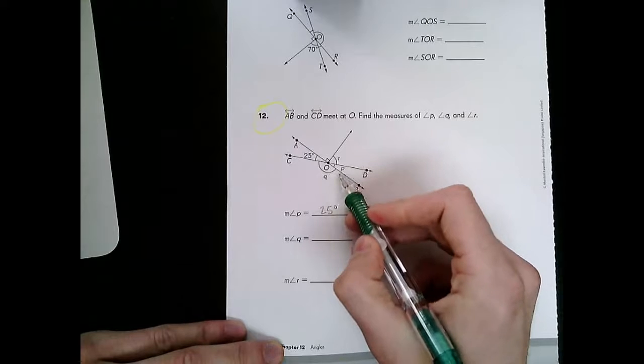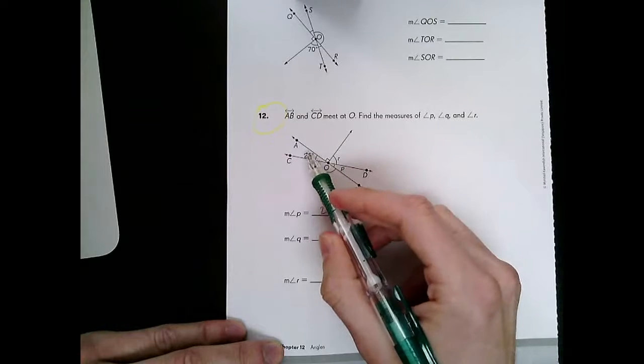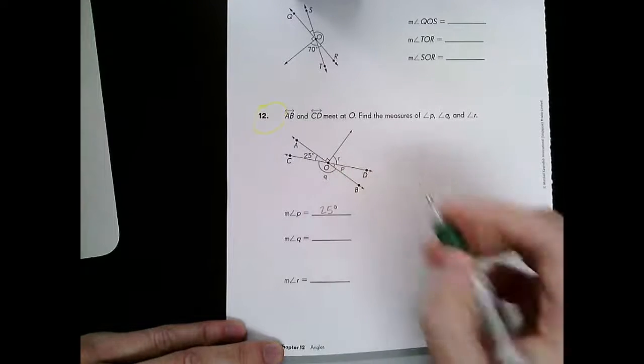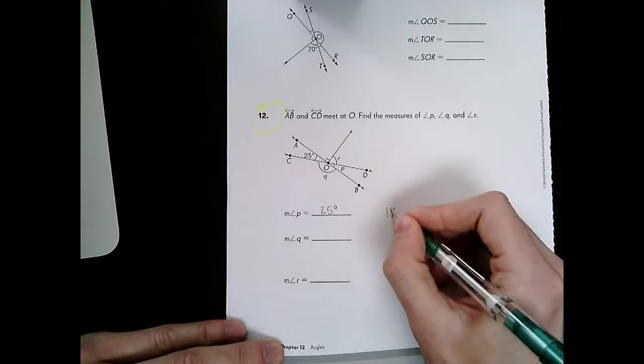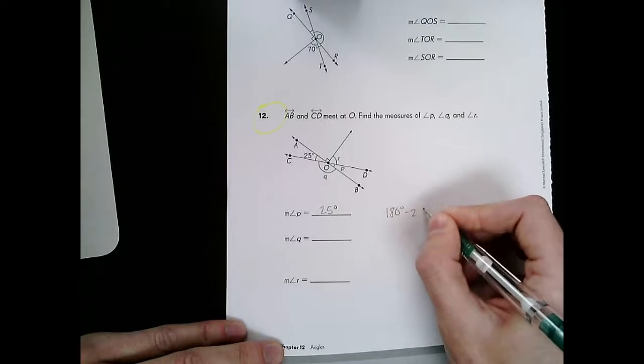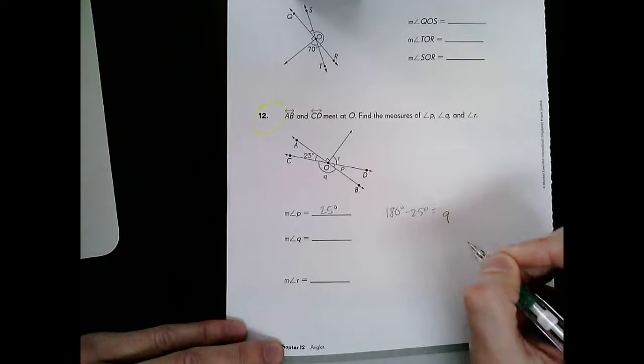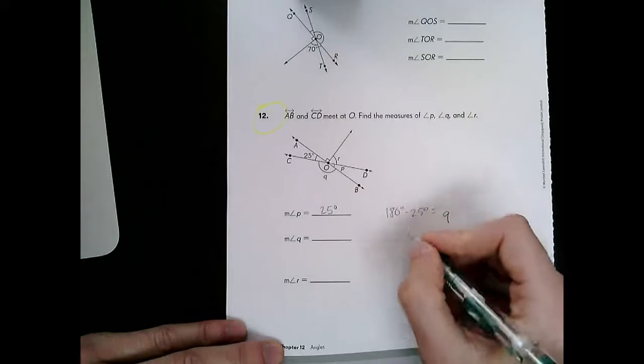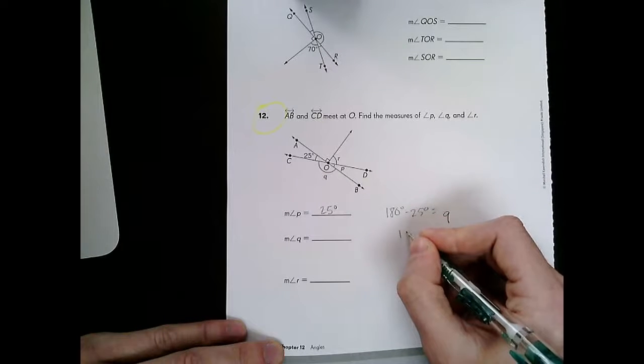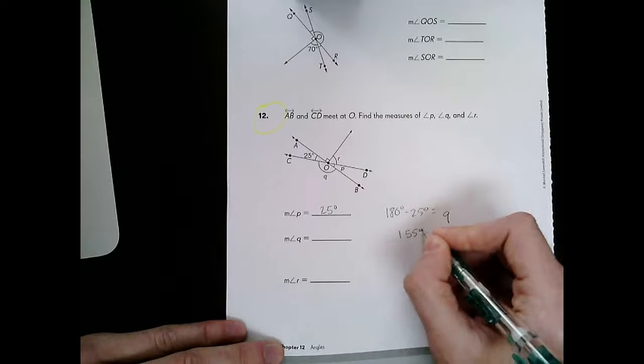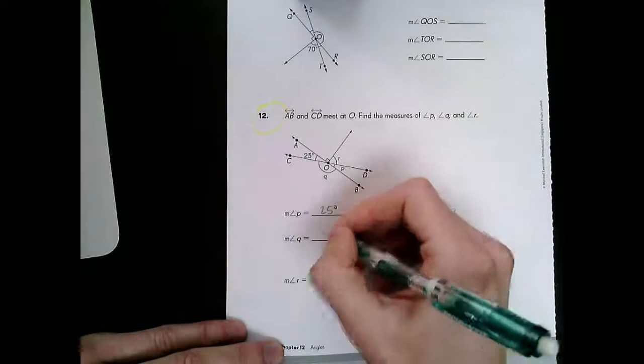Next one they ask for is Q. Well, Q is an angle on a line with both P and this angle here. We just found out that P is 25. So 180 degrees minus 25 degrees has to equal angle Q. 180 minus 25 is 155 degrees. And that is an obtuse angle, so that seems to check out.